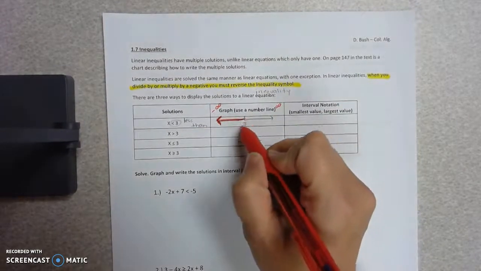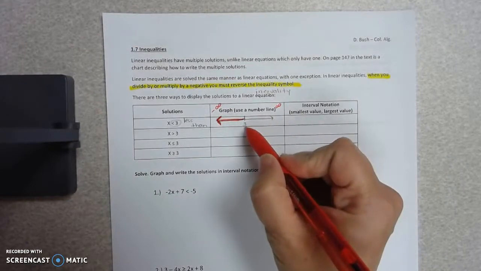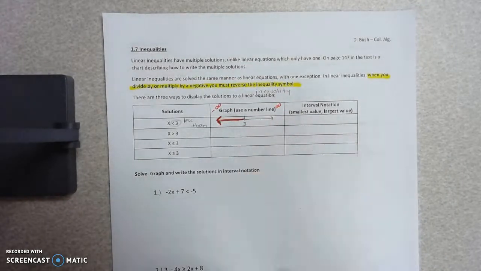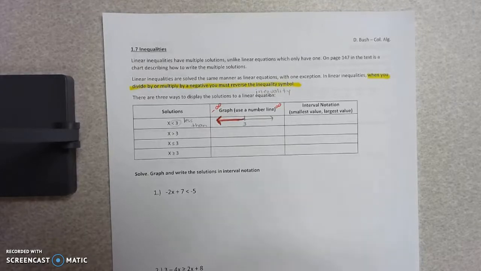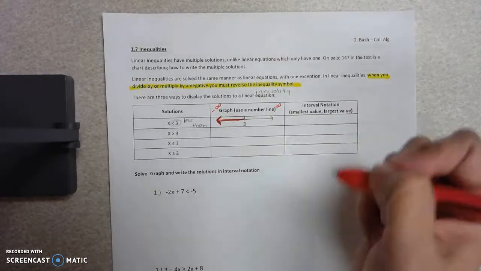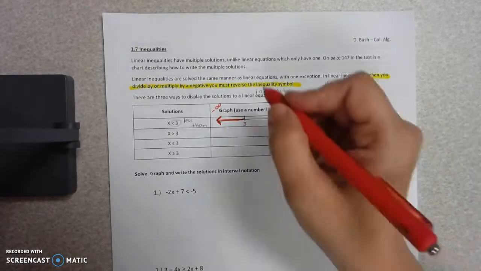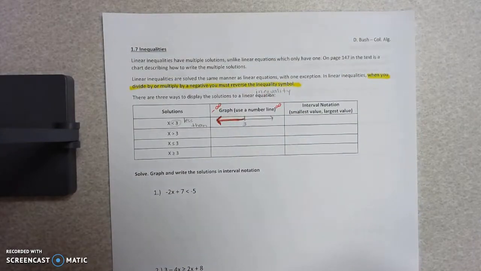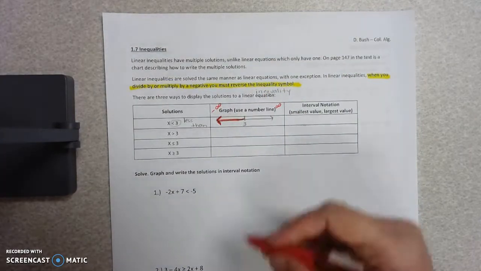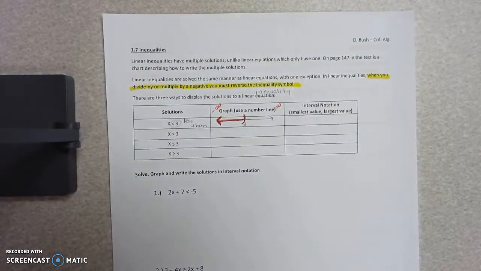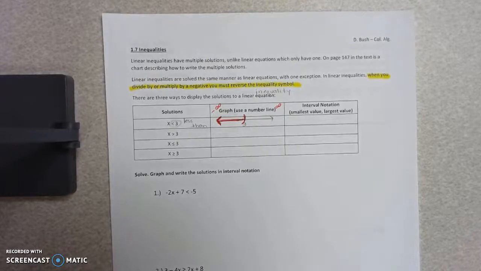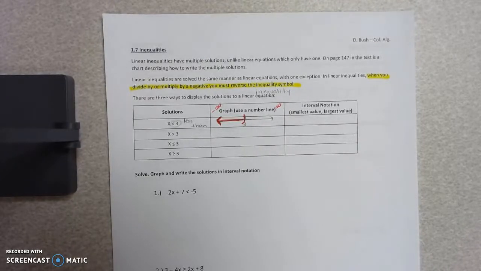Now I have to indicate whether or not I'm going to include 3 as part of the solution set. When you were probably first learning about inequalities, you used an open circle and a closed circle, and the open circle indicated that 3 was not part of the solution set. We're using that similar idea, except we're going to use another notation, which uses parentheses and brackets. So I'm going to put a parenthesis on 3 to indicate that I need everything up to the value 3, but not including 3 in my solution set.